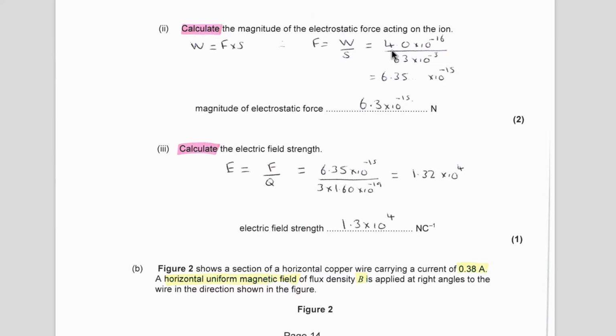Now the work done, we're told in the question, is 4 times 10 to the minus 16 joules, and that happens over a distance of 63 millimeters. So that's 63 times 10 to the minus 3 meters. If we do that on our calculator, we find that the magnitude of the electrostatic force is 6.3 times 10 to the minus 15 newtons.